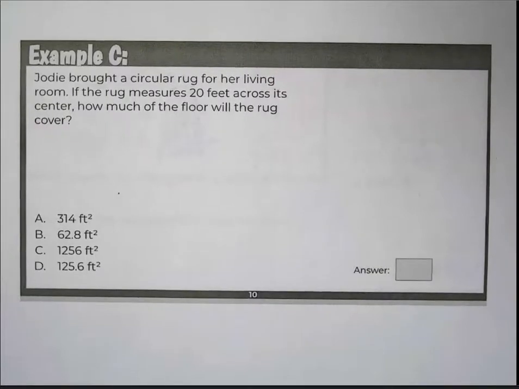Okay, here's example C. Jody bought a circular rug for her living room. If the rug measures 20 feet across its center, how much of the floor will the rug cover? Okay, this is very similar to what you would see on a real test or assignment.